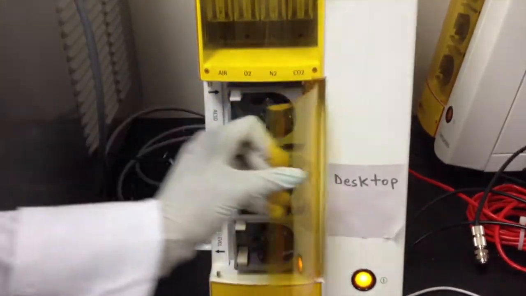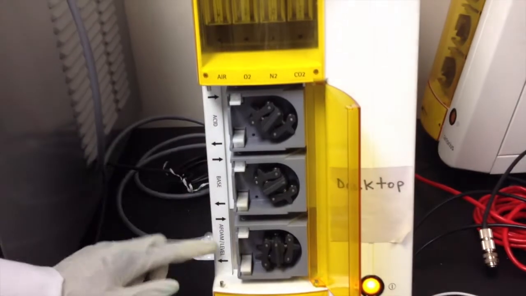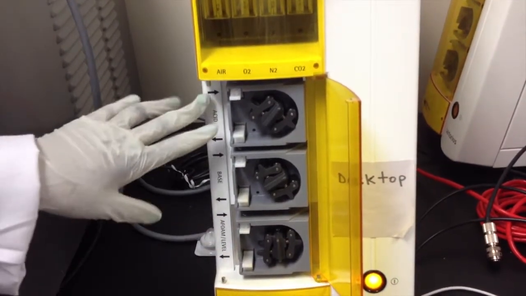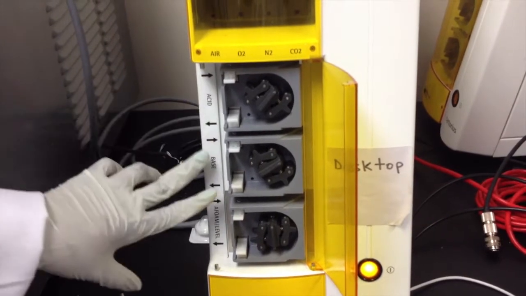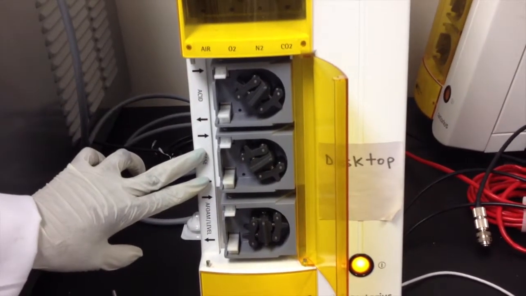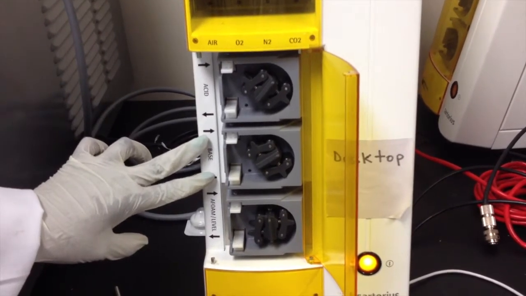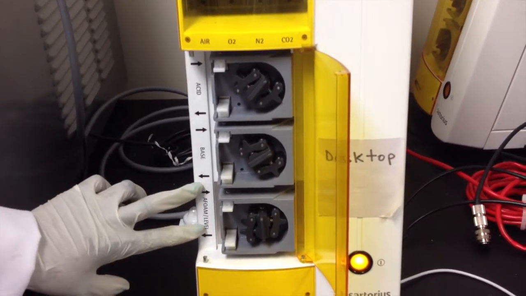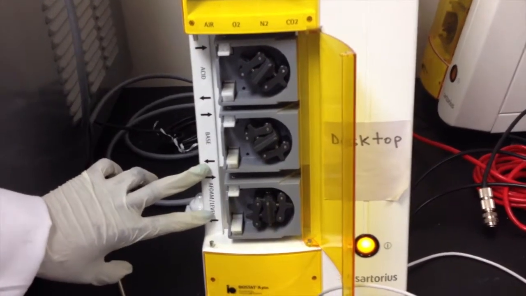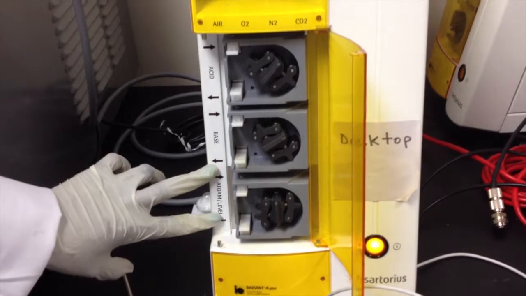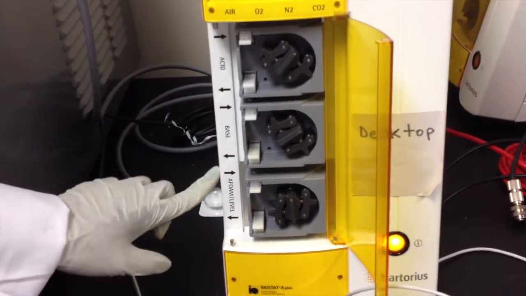The second part is used to maintain pH and the antifoam levels. Acid is added if the media becomes too alkaline, and base is added to maintain the pH if the media becomes too acidic. And antifoam is added because when the cells are being mixed, foam accumulates on the top of the media. And in order to decrease contamination, you use antifoam.